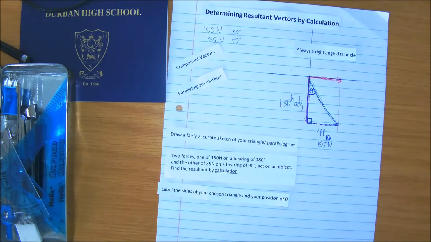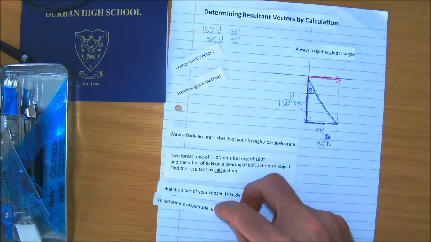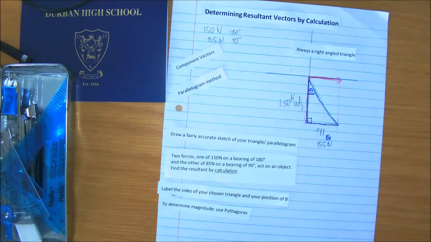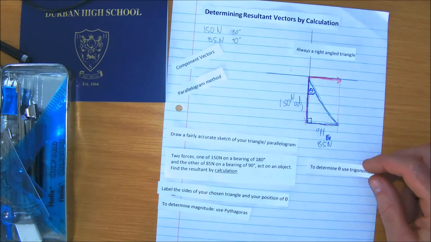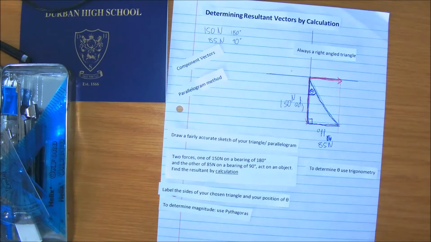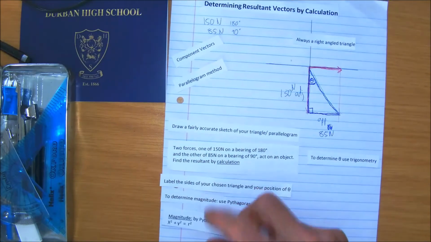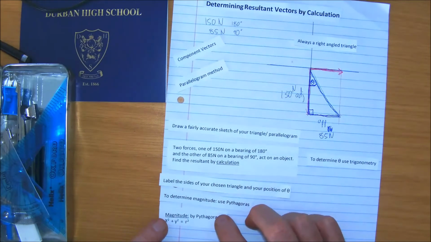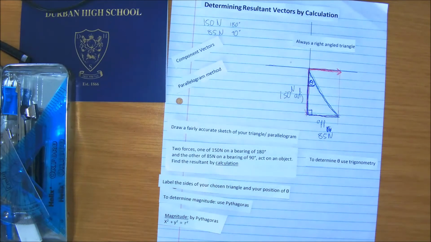We're going to use Pythagoras' theorem to determine the magnitude of the length of the line, and we are going to use trigonometry to determine theta. So first of all, let's look at the magnitude, and we're going to use Pythagoras. It doesn't really matter which way around you label in this case, because it's not going to make any difference to your calculation. That will make a difference later.